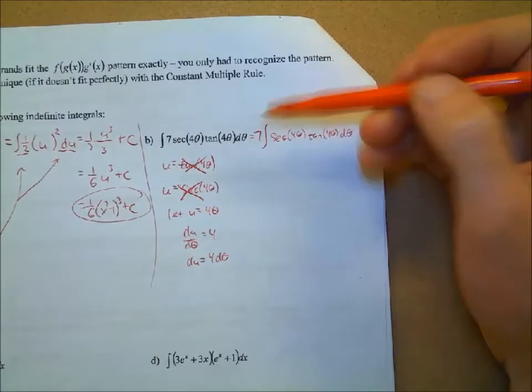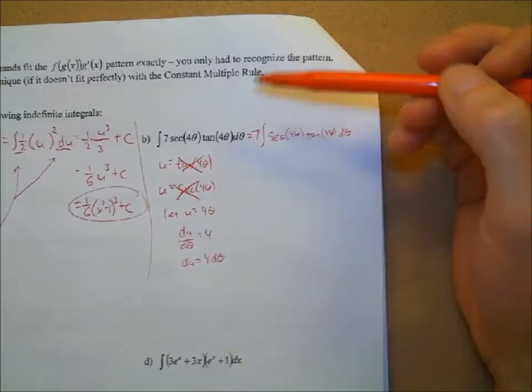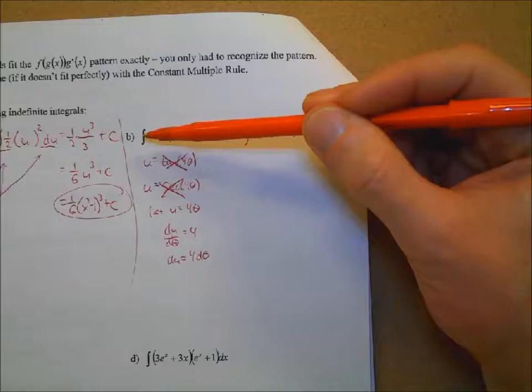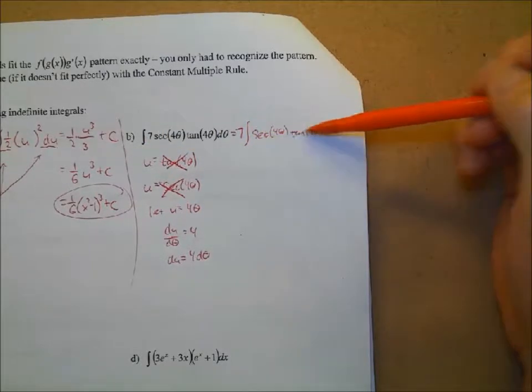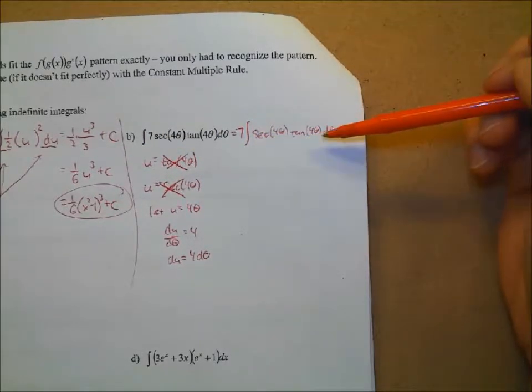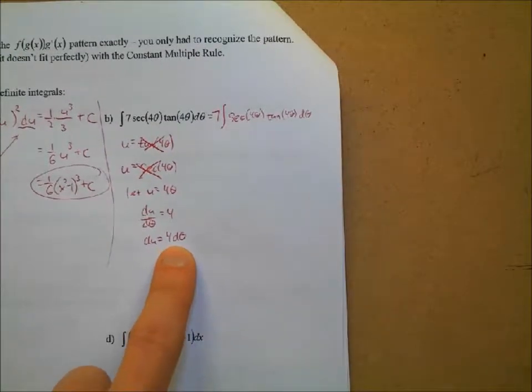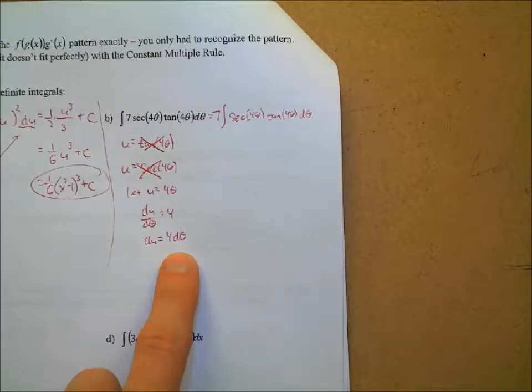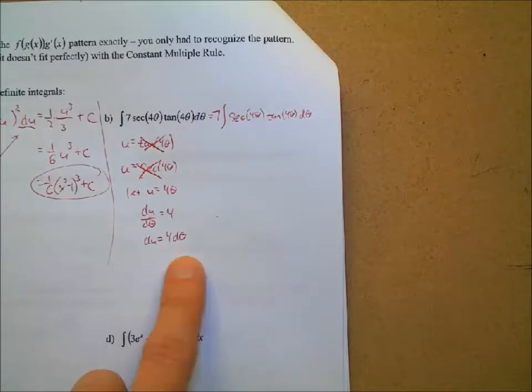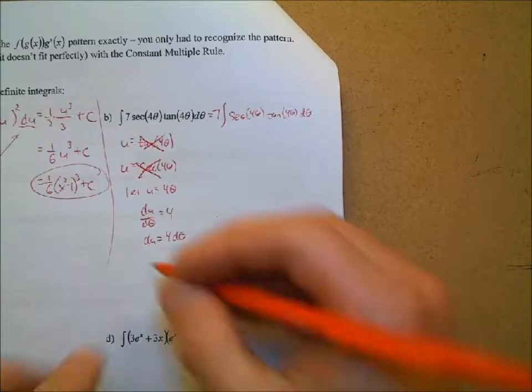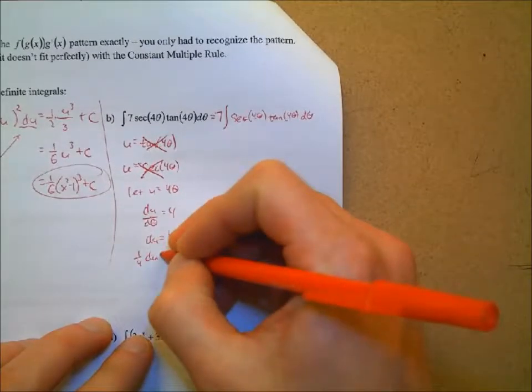So by the properties of integrals, we can pull that coefficient in front of our integral symbol. And so now, all we have in our integral is d theta. Right here, do we have just a d theta? What can we do here to get d theta by itself? Yeah, divide by 4. So we can say 1/4 du is equal to d theta.